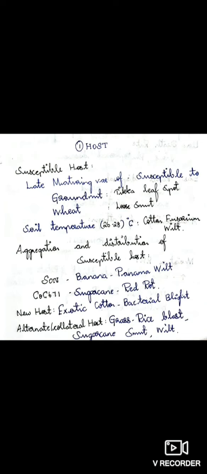So for example, grass turns out to be the alternate host for the rice blast, sugarcane smut and wilt. Grass, sugarcane and rice, all these three belong to the family Poaceae or Graminaceae, right? So if you have grass in the field, it turns out to be the alternate or the collateral host. Here the apt word is collateral host because grass, rice and sugarcane are all of the same family, right? Rice blast is caused by the fungus Magnaporthe oryzae.